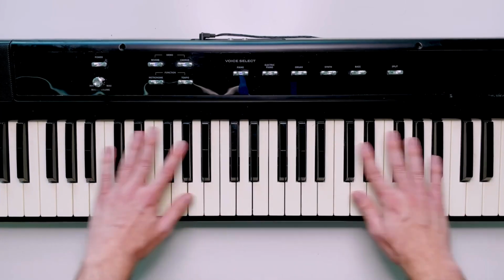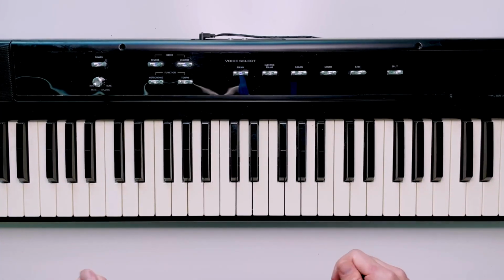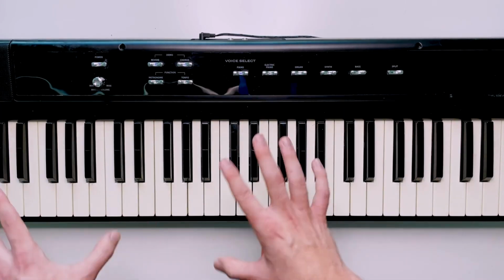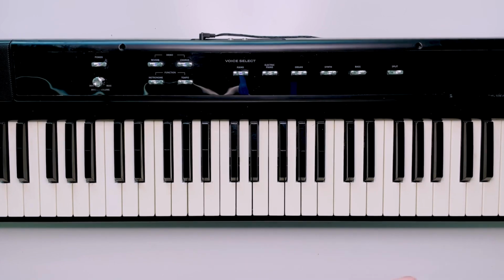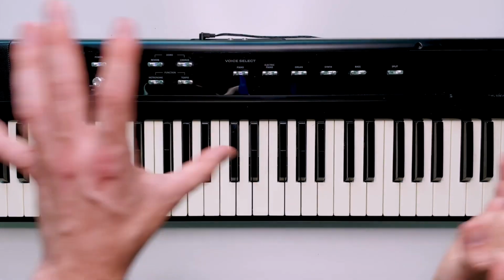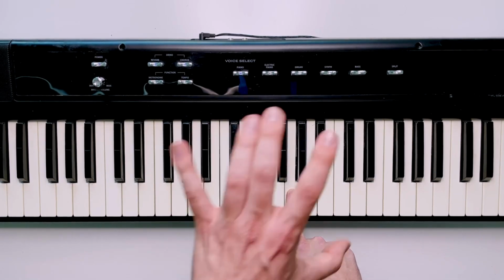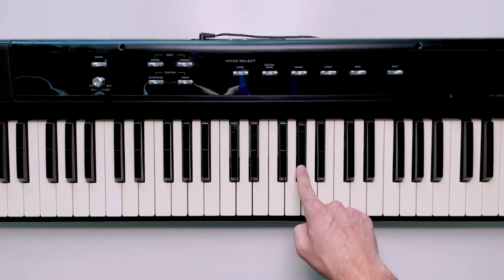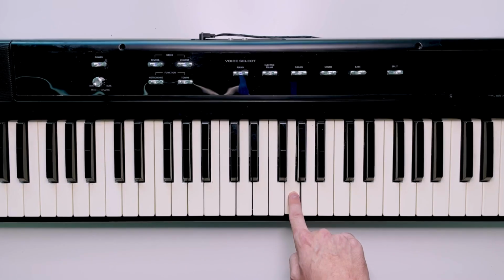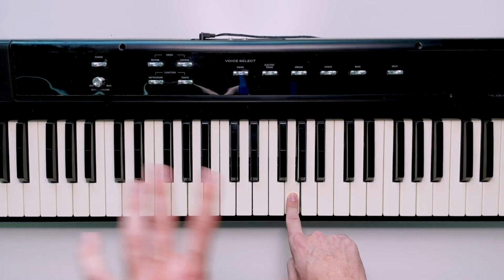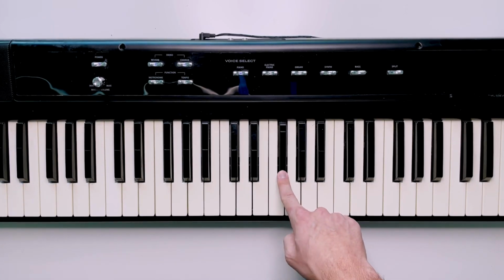Now we have the black notes. And the black notes we call either by sharp or flat. Sharp means one higher than, and flat means one lower than. So for example, take that note, that is a G, one higher than G, so G sharp. That's a G sharp right there. So G sharp is one higher than G. Back to G. Okay, so flat is one lower, so that's a G flat.